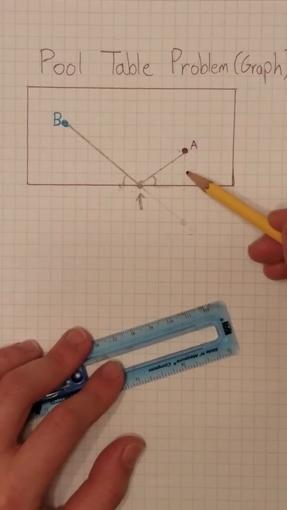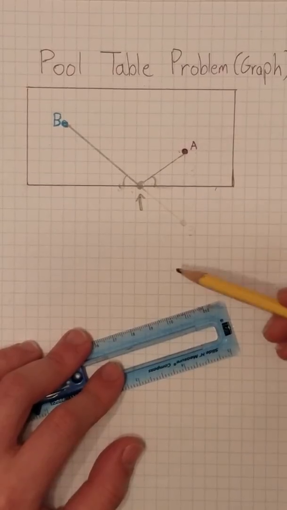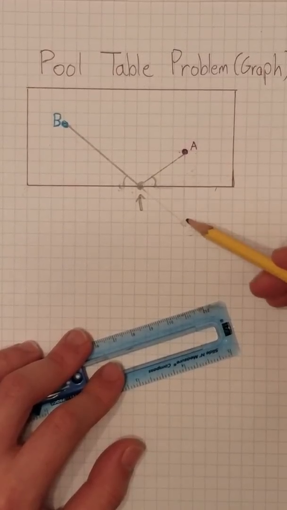And now that you've seen how I can do this graphically, the next video is where I show you how to do this reflection through constructions.